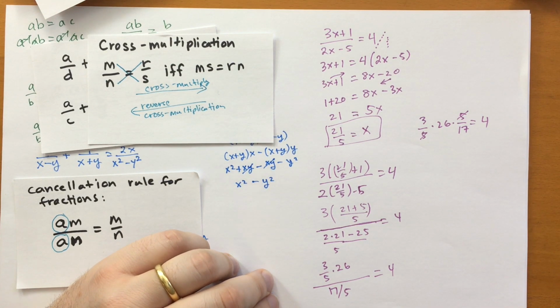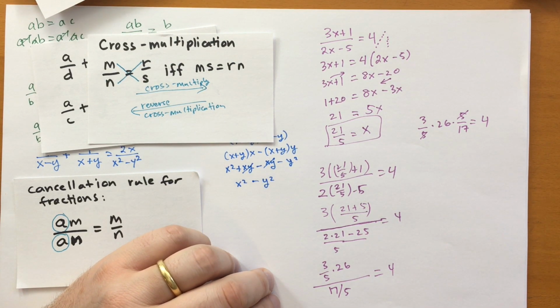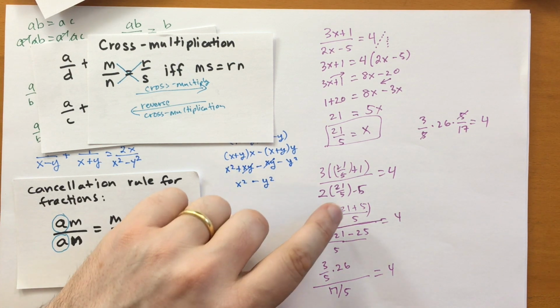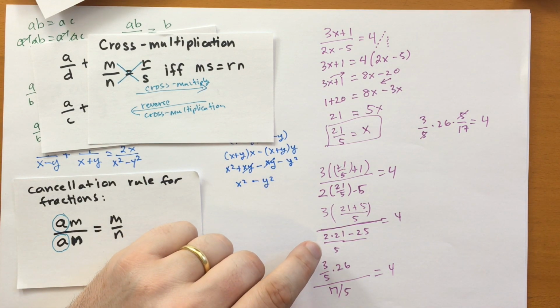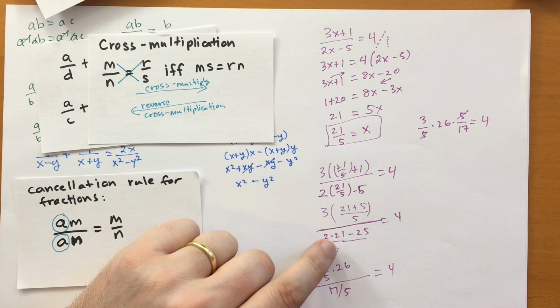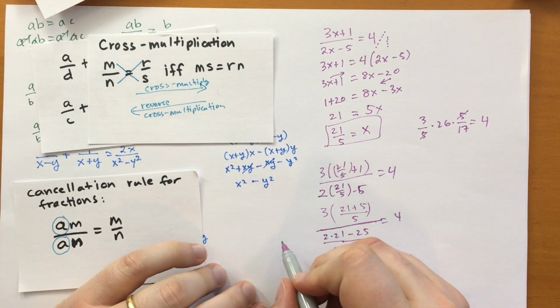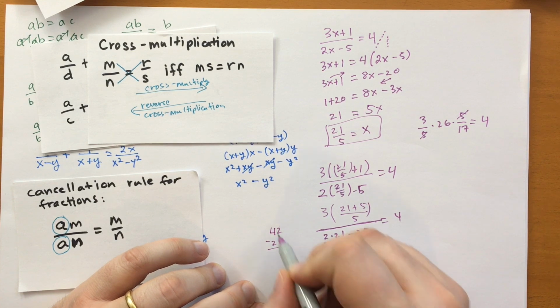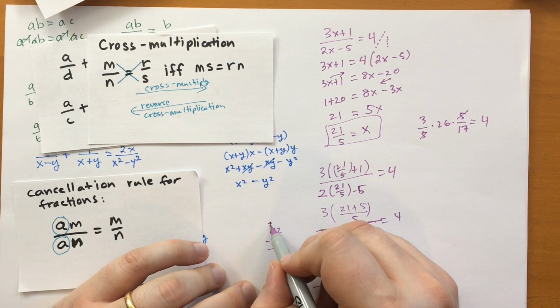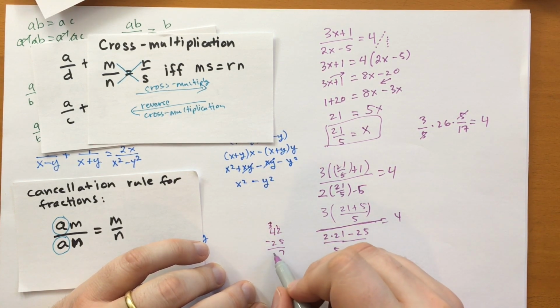21 over 5 is the x according to the book. So I had 3x plus 1. So that's 21 plus 5 over 5. And 2 times 21 over 5 is 2 times 21 minus 40. I bet you it's here. 42 minus 25. I don't think that's going to change anything. I'm going to borrow the 1 there. So that's 17.